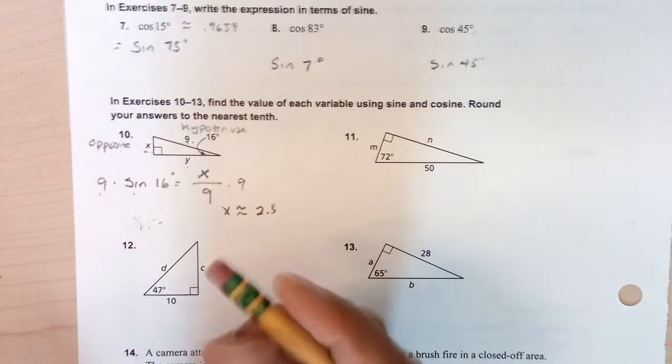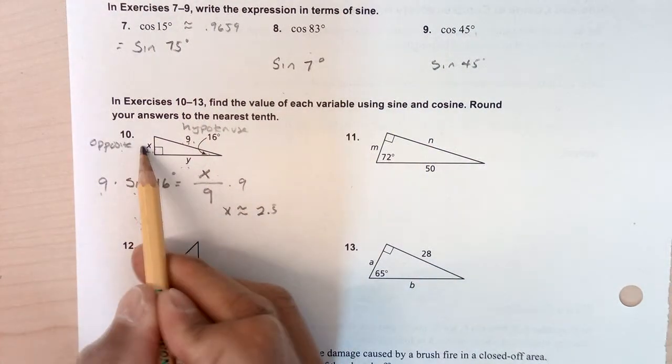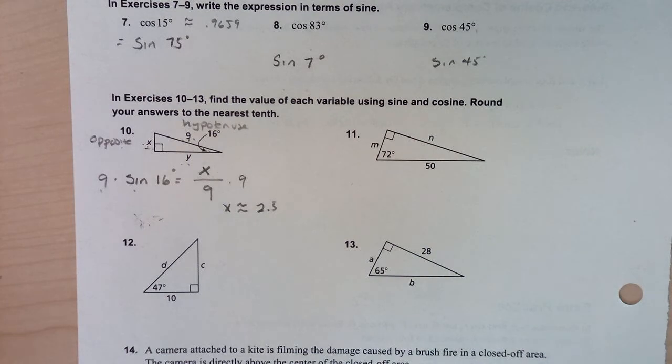Now there are 2 ways that you can find the value of y. X is 2.5. One way that you can find the value of y is the Pythagorean theorem. 2.5 squared plus y squared is equal to 9 squared. Since we're talking about trig right now and our trig ratios, I'm going to use trig in order to find that, just for a little bit more practice with trigonometry.